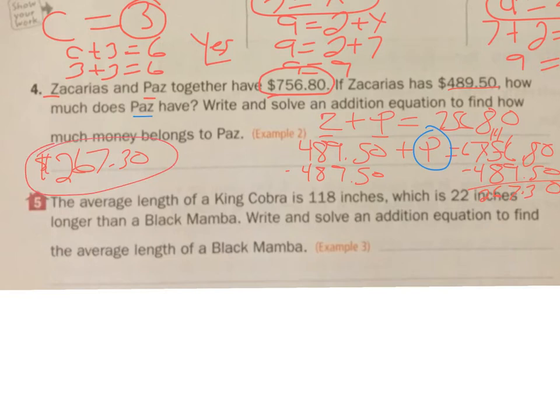Now P will equal that if, and only if Z and P, Zach and Paz, together equal 756.80. So I'm going to add these up. 489.50 plus 267.30.